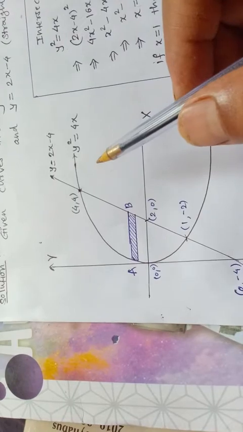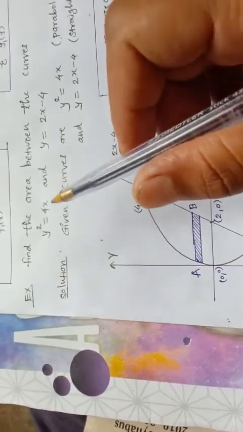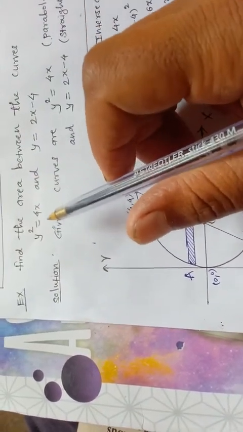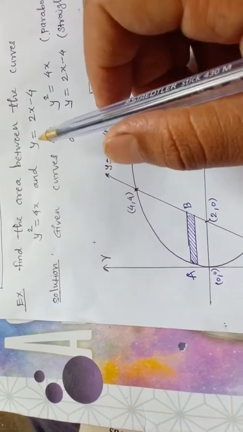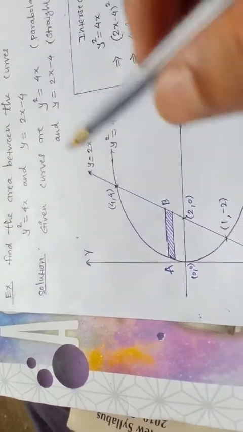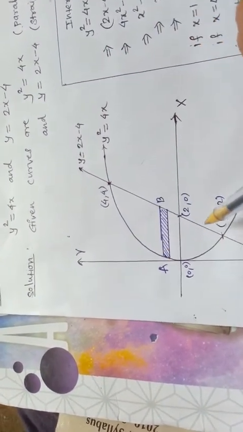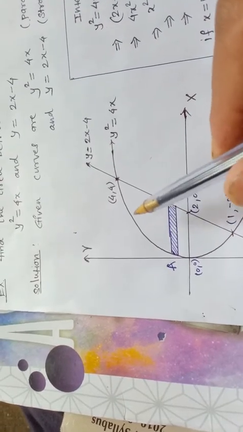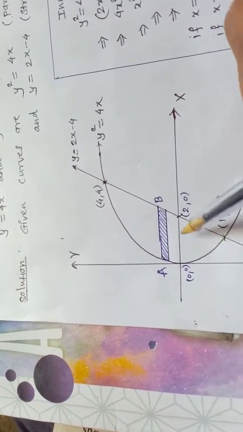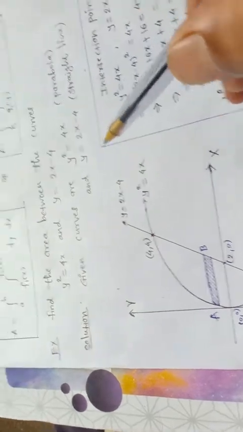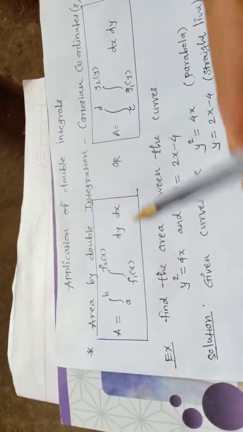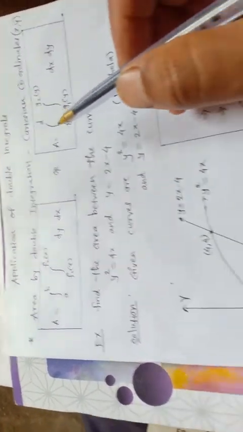Now our target is to find the area between these two curves, y square equals 4x and y equals 2x minus 4. That means we have to find the area of this region, and for that we have to use one of the formulas.